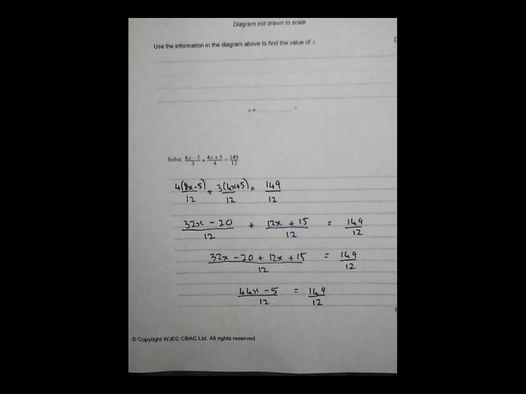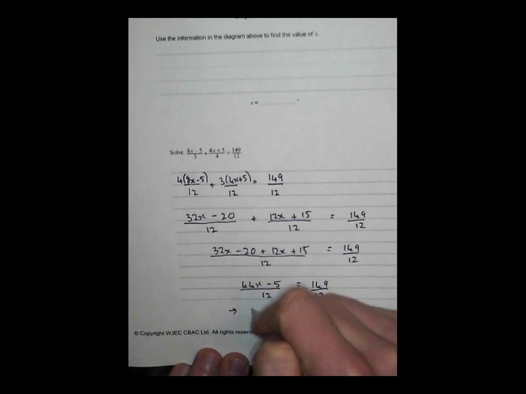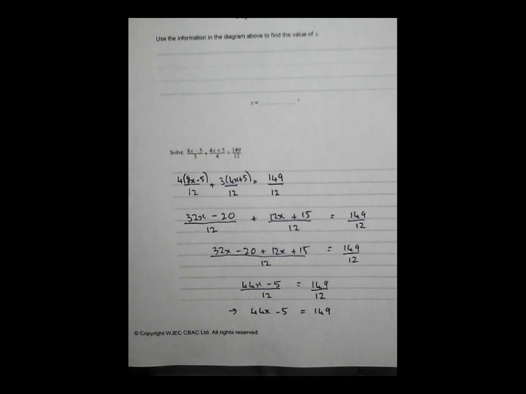And at this stage, you've just got to switch your brain on a little bit. Because look what we've got here. We've got something over 12 is equal to something over 12. Well, if they're equal to each other, these numerators must be the same. Something over 12 equals something over 12. So, it's true to say that 44x take away 5 must be equal to 149. It has to be true. Now, once you spot that, you've just got a nice little linear equation to solve.